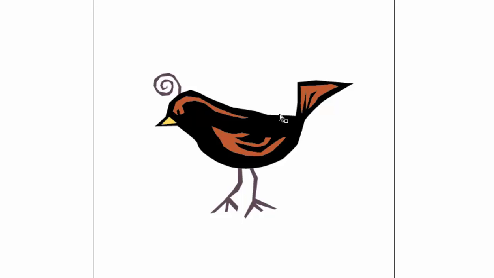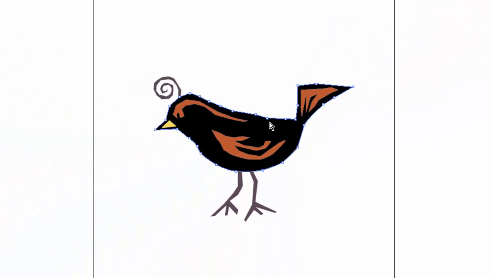I'm going to come to the edge and I'm going to click. Notice that every point on this edge is white. That is showing me that nothing is selected. Now I'm going to click off of it. Now I'm going to click in the middle of the shape. Now notice that every point is a solid color. This shows me that every point on the shape is selected. Now click off of it.